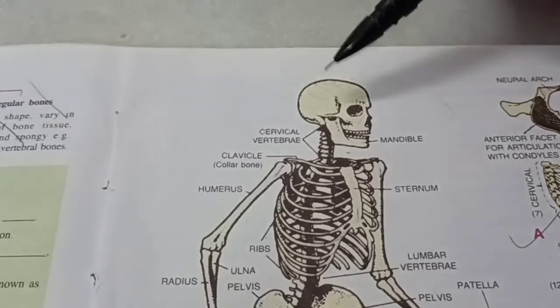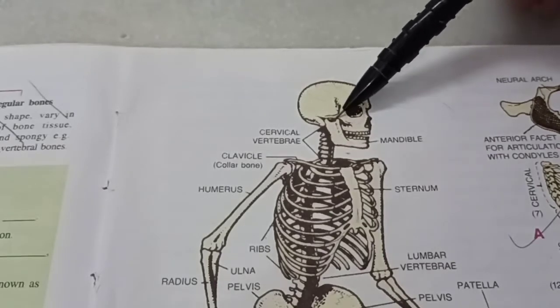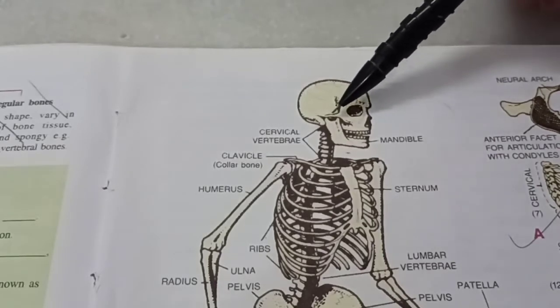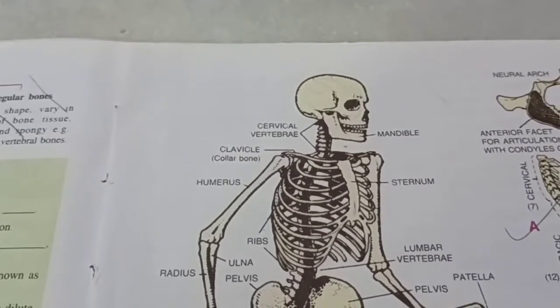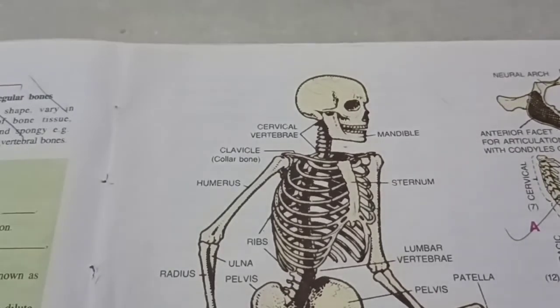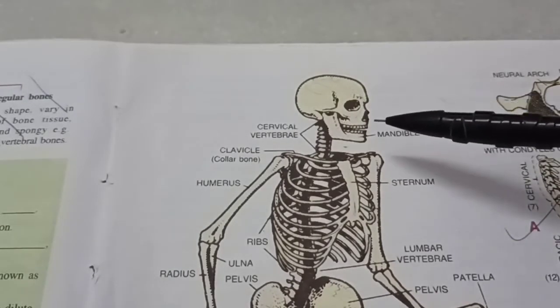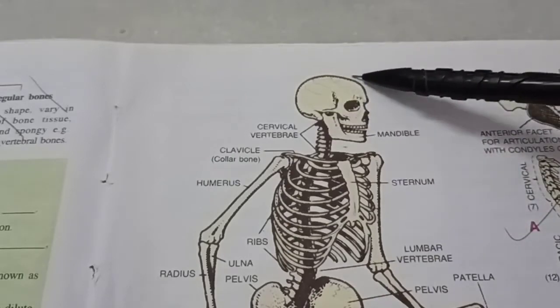Then we have the ear ossicles. In the inner ears, we have 3 tiny bones. So 3 plus 3, totally 6 ear ossicles, out of which the stapes is the smallest bone in the human body. And finally, we have the hyoid bone, which is inside our tongue. So totally that becomes 29 bones in the entire skull.